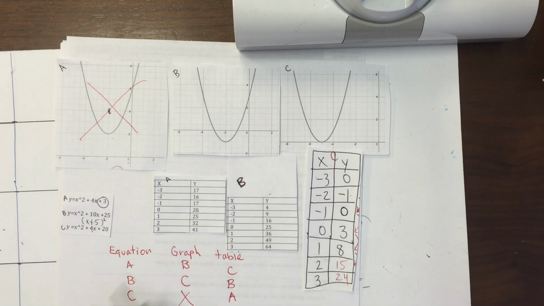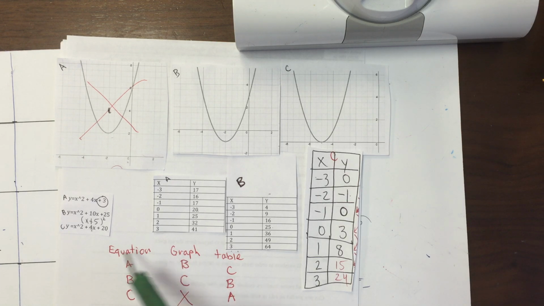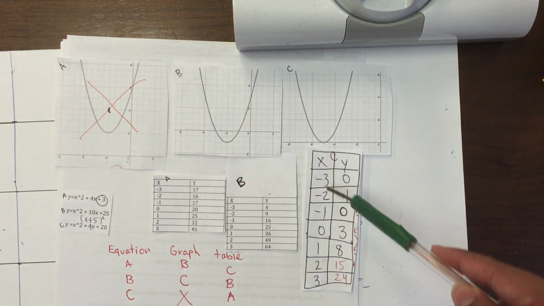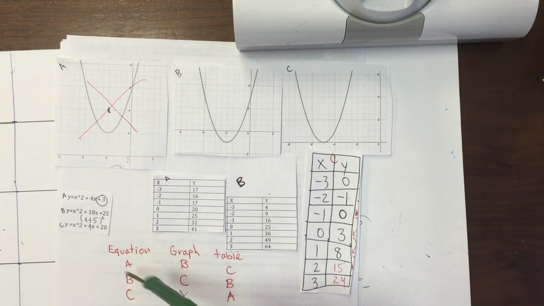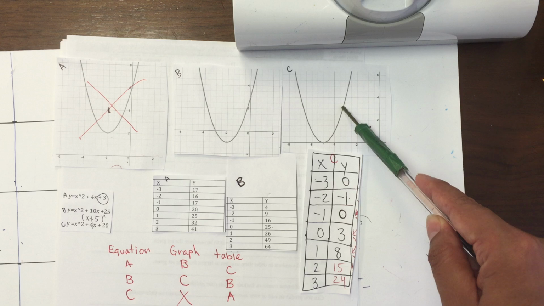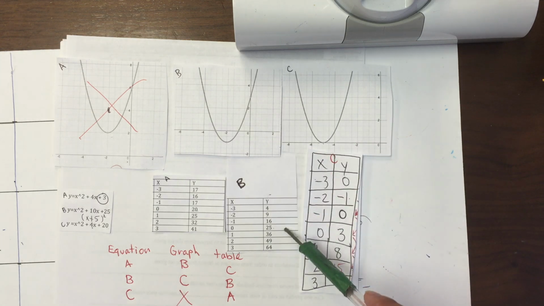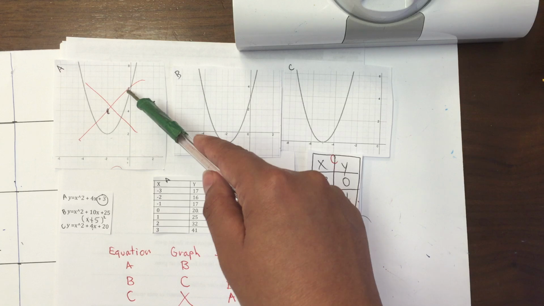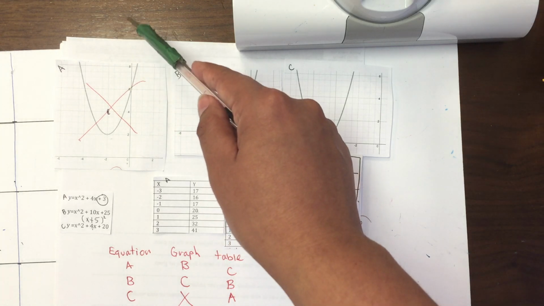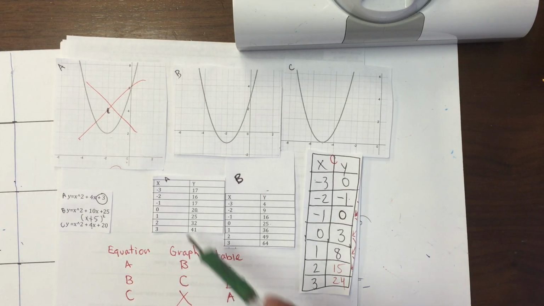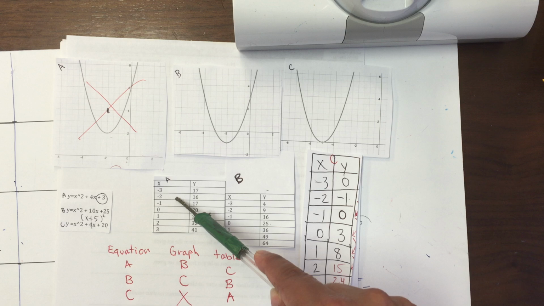And so these will be my answers. Equation A matches with graph B and with table C. Equation B matches with graph C and table B. And equation C, for it to be graph A, the y-intercept should be at 20, but it's not, so it's not going to be a match, and it matches with table A.